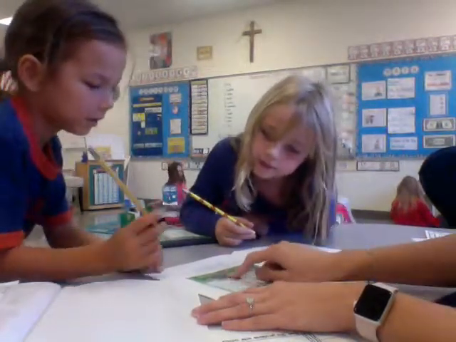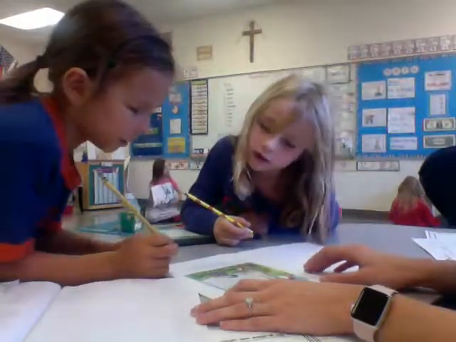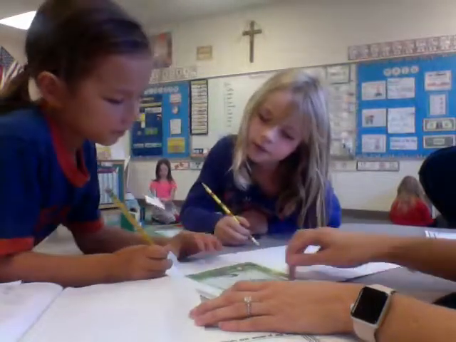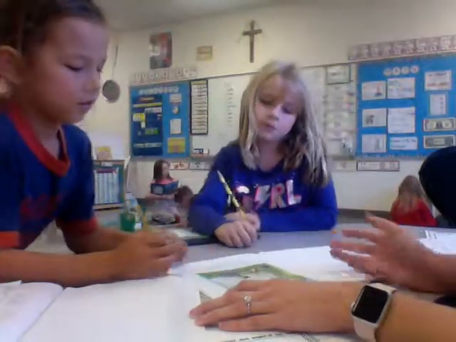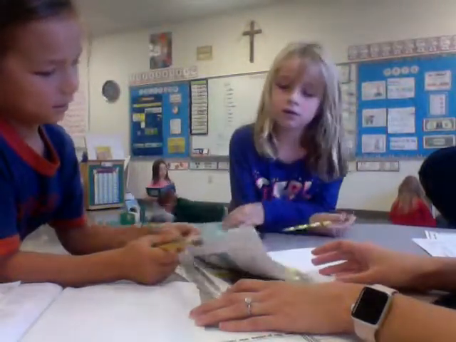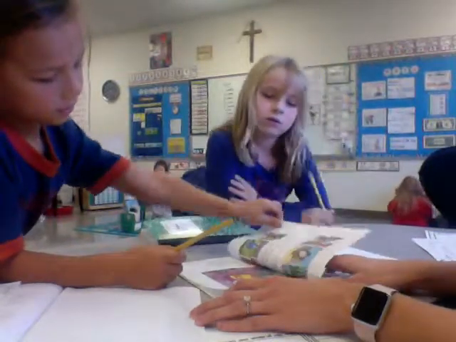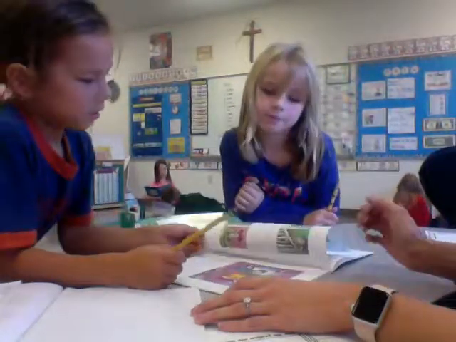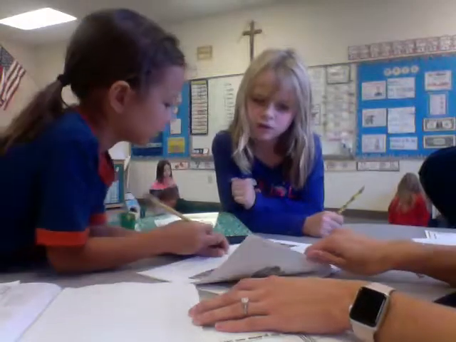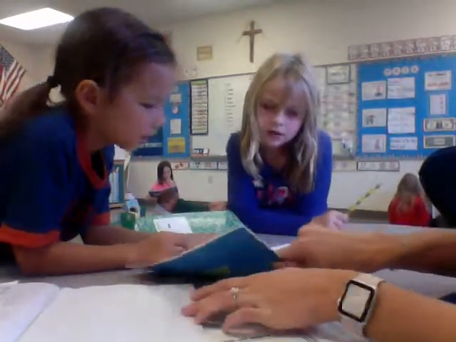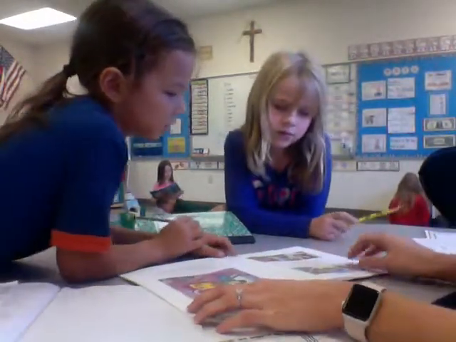Okay, so now we know what this was in the picture, because we weren't sure. It's Fuzzy. It's his blankie. And what do we think? If he's had it since he was a baby, do you think he really likes it? Yeah. Okay, Renna, I want you to read this page.